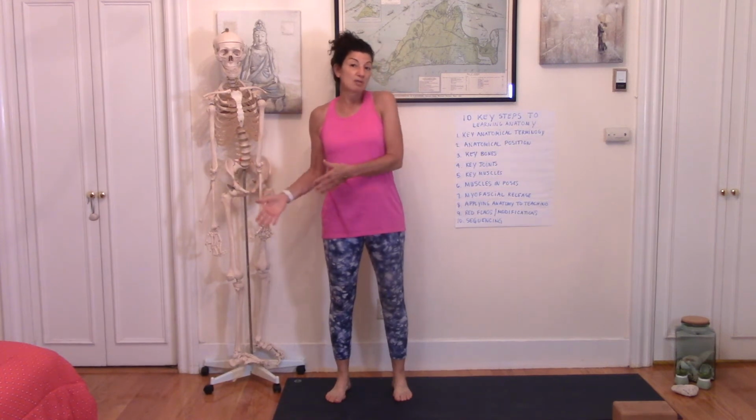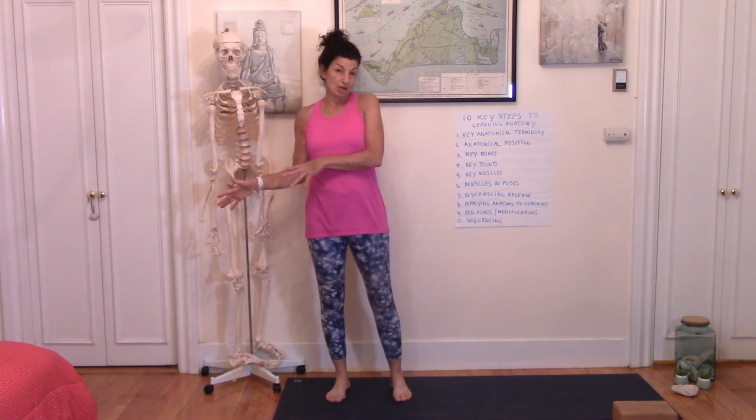That's a common thing that you see, because many students come to the mat and they have this impression that they've got to get the shin in line with the front of the mat. That's just old verbiage that's been out there for many years. So a lot of times students have this perspective that to do it right, the shin needs to be in line with the front of the mat. So that's one example of applying anatomy to teaching.